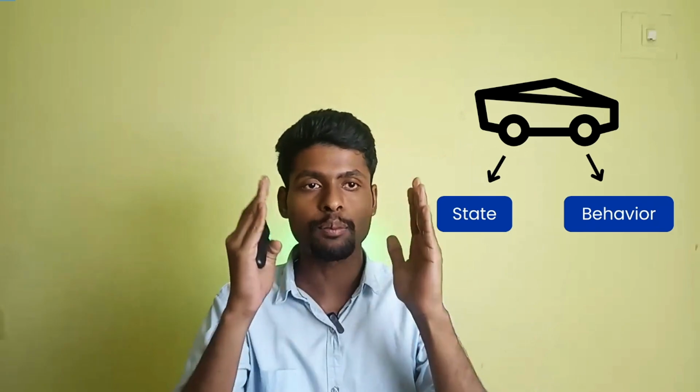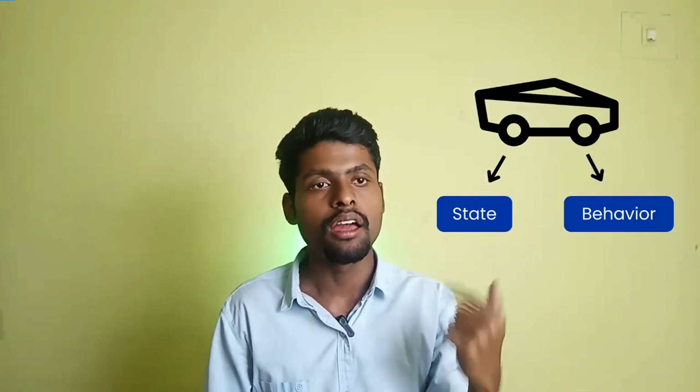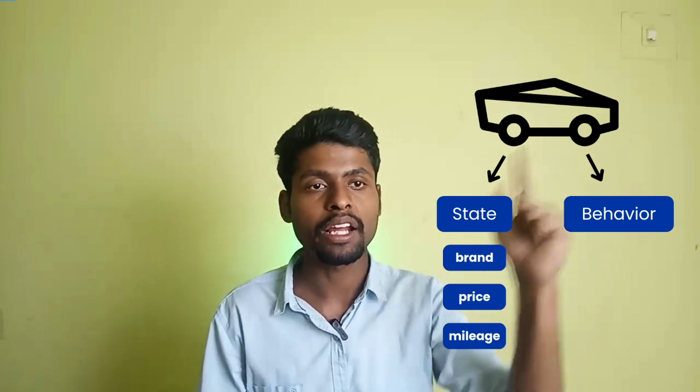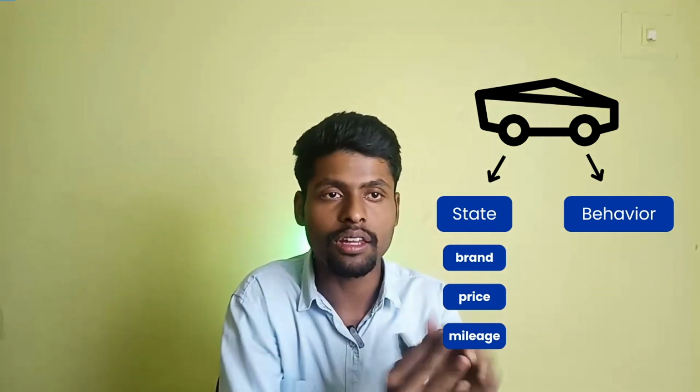Before we get into the topic of functions, as I said earlier, as a programmer, we need to consider living things and non-living things as objects. When I consider the car as my object, I will get two parts. One is a state and the second one is a behavior. In the state, we have the brand of the car, the price of the car, the mileage of the car. If you see, the states are the data.